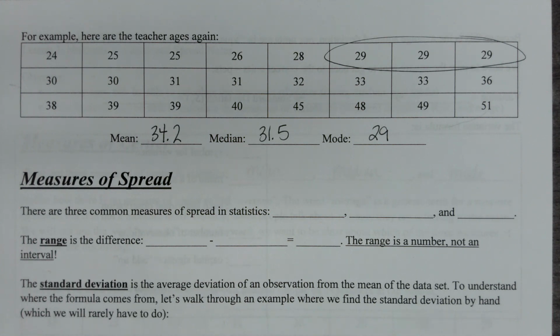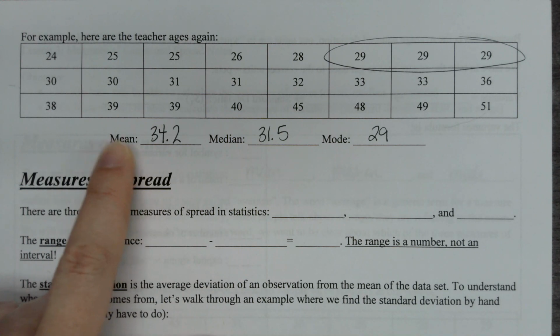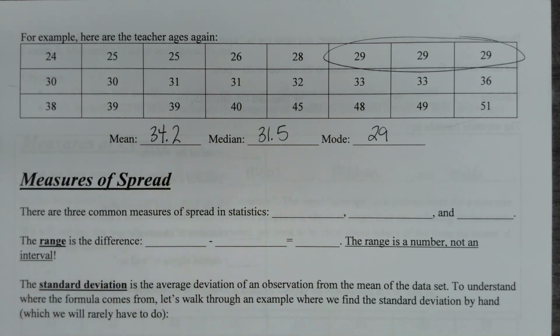Do we have 2 centers then? If there's no mode, does that mean we have no center? So not necessarily. That's why in stats, mode is not really used to describe center. When we're taking a look at all these different pieces, statisticians don't really look at mode. They usually look at mean. So we use mean when we don't have any outliers, and use median when we have outliers.